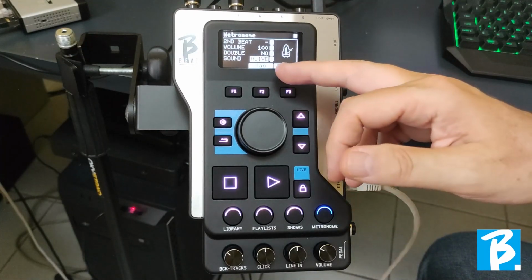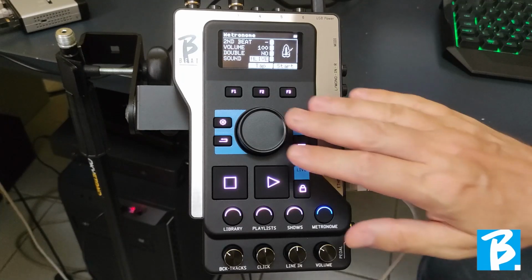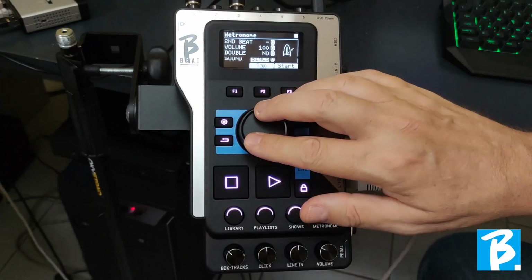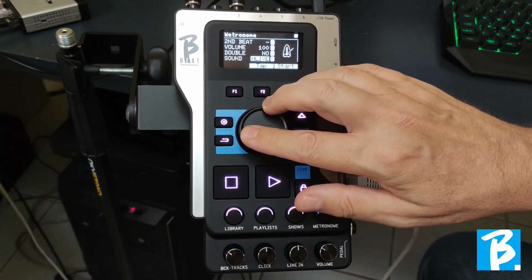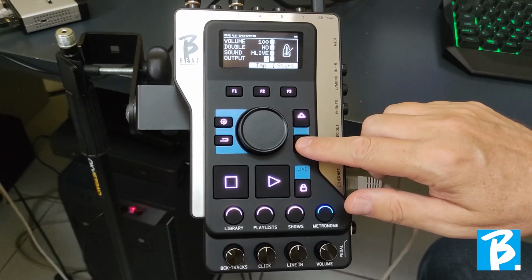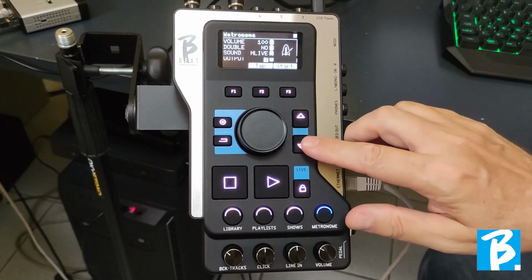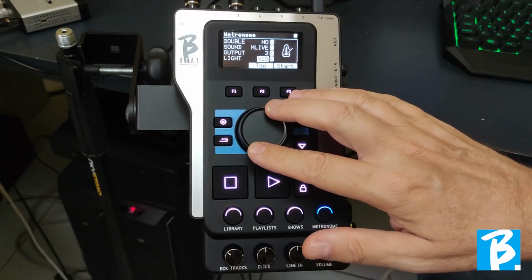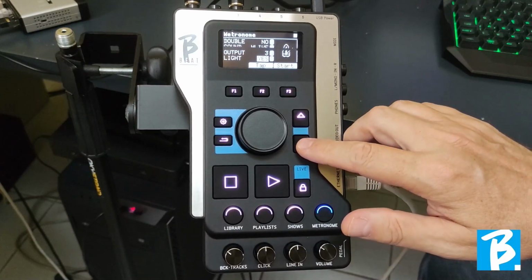Then we have the possibility to choose the sound we want for the metronome. There are several choices within the B.Beat archive. In this case, let's leave the official one, and then the output. So we choose the output that we want to dedicate to the metronome, and the possibility of having a light, therefore a flashing light. In this case, we activate it, so then it will be displayed.